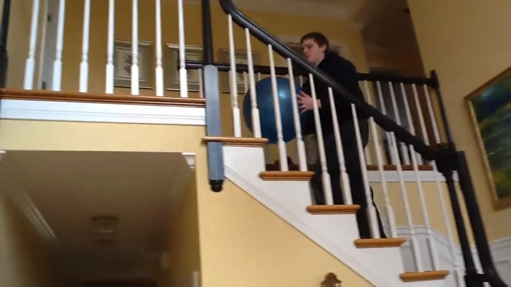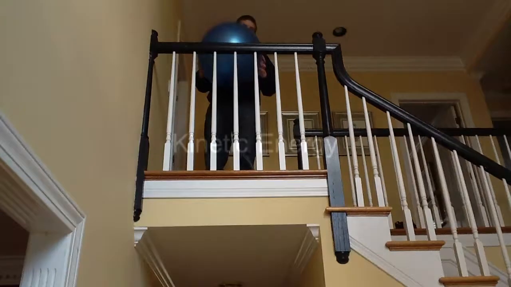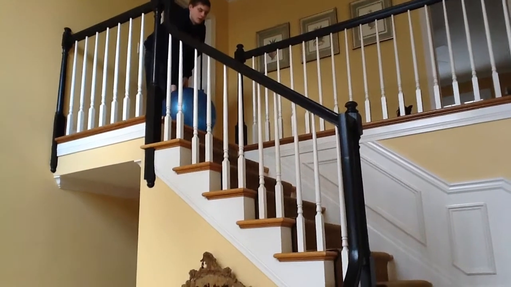Kinetic energy is the energy that a body possesses by virtue of being in motion. The potential energy gets converted into kinetic energy. As the ball rolls, the potential energy is converted. When the ball rolls down and reaches the bottom of the stairs, it no longer has potential energy, but has the most kinetic energy.